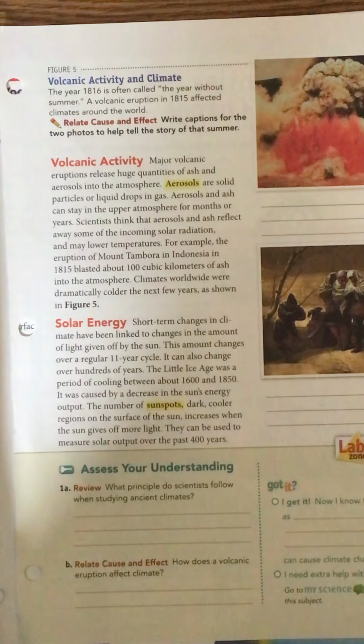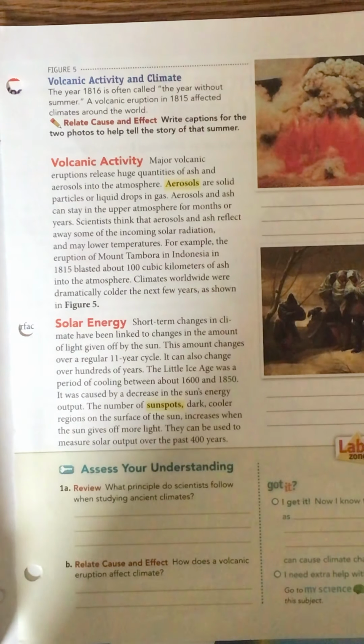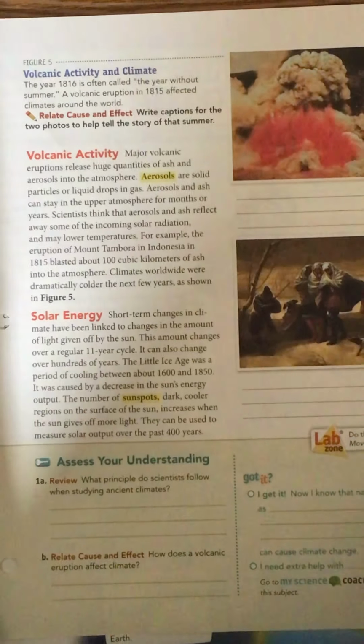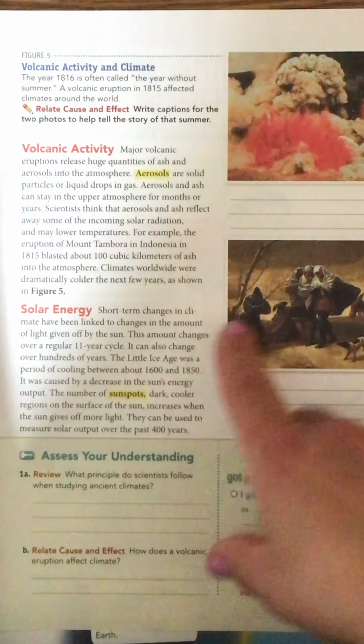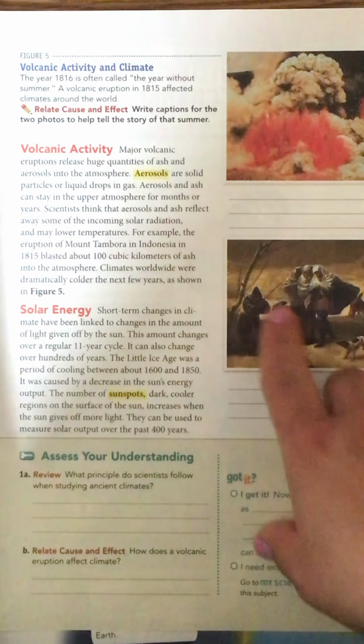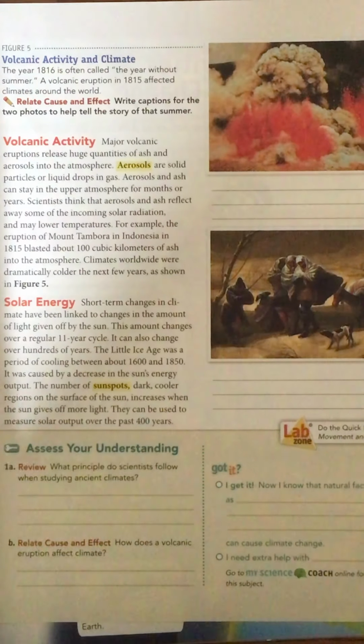For example, the eruption of Mount Tambora in Indonesia in 1815 blasted about 100 cubic kilometers of ash into the atmosphere. And now it's dramatically colder. Climates worldwide were dramatically colder the next few years. So it had this big blast, and now these people are freezing.